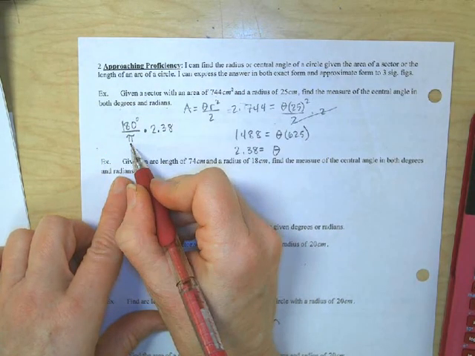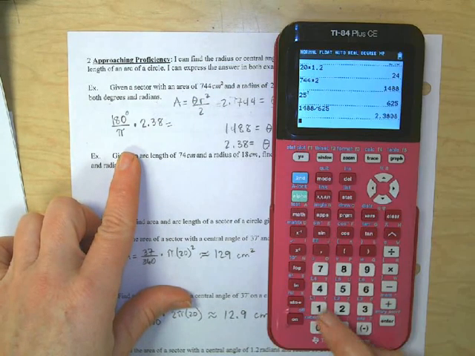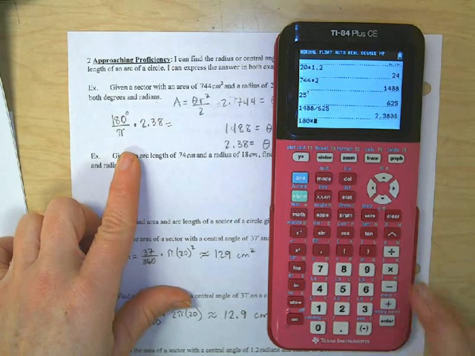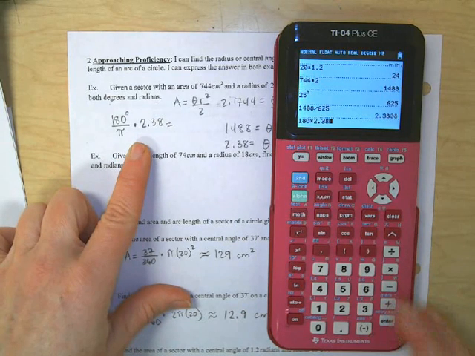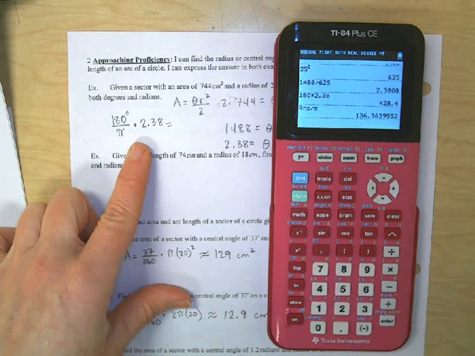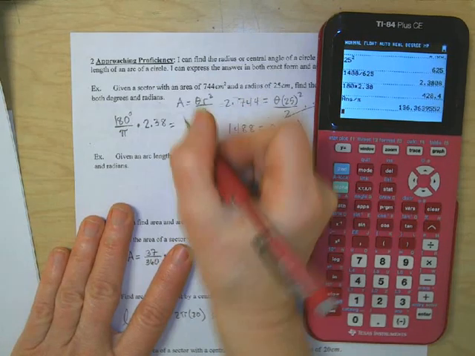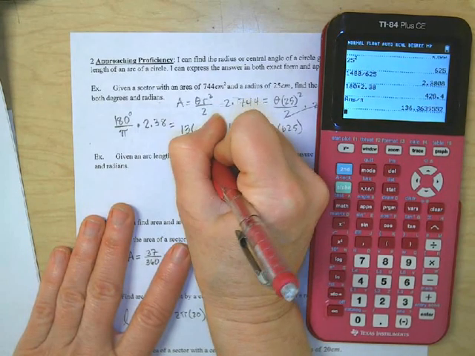Radians cancels with radians. I'm going to be left with degrees. So I'm going to go 180 times 2.38, get that, divide that by pi, and I get 136. So that would be 136 degrees.